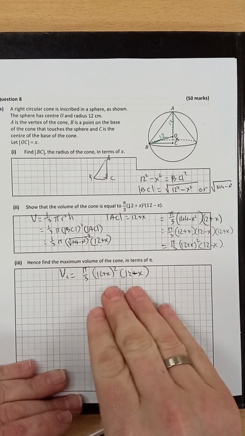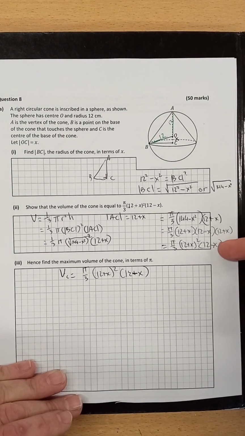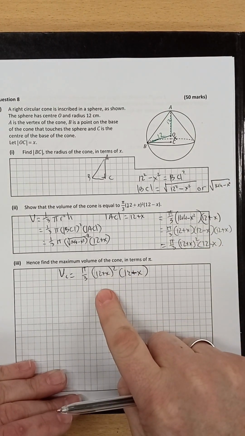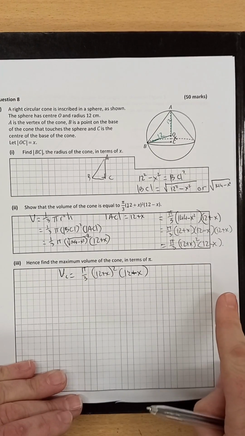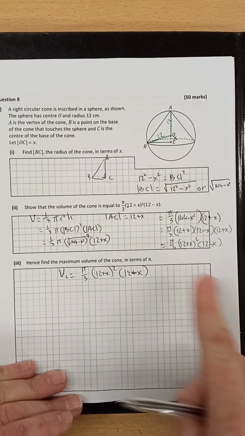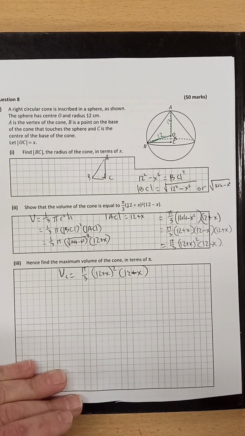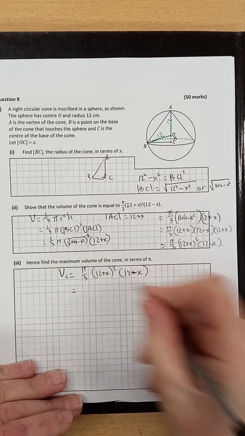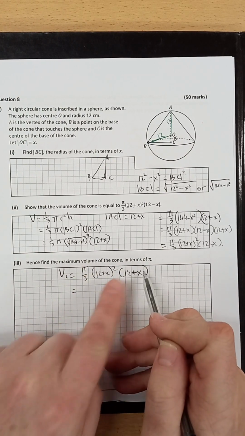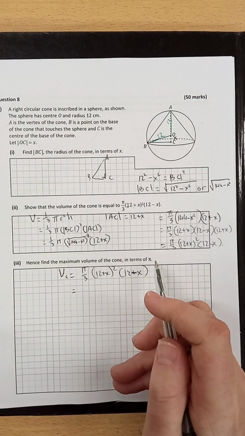But my advice would be, even though you've gone to all the trouble of making it look like that, I'd unmake it. I'd multiply it out as much as humanly possible and then dy dx it. Why? Because it'll just make it a little bit easier. You don't want to go down the route of having to dy dx 3 different bits at the same time. It's just hassle.